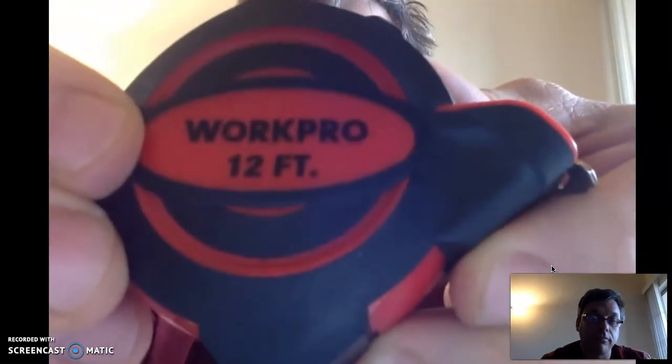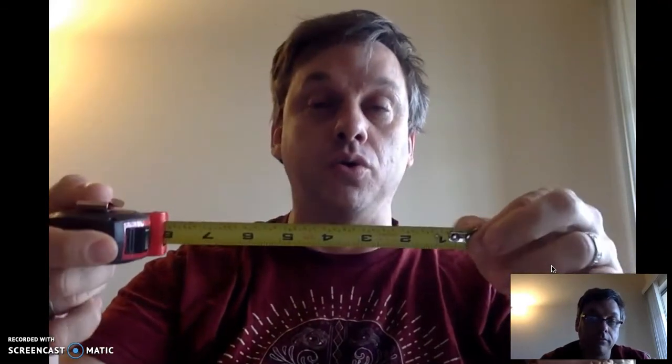And you can see I can measure myself because this tape measure goes all the way to 12 feet, right? There are tape measures that go longer and tape measures that go shorter. This is also another very important tool to have around the house, right? You may not use it a lot, but when you need it, you'll be glad you have it.